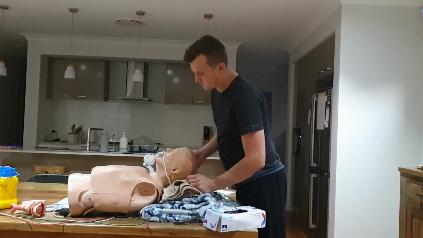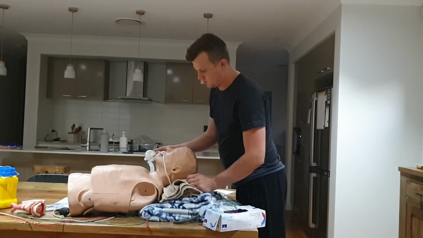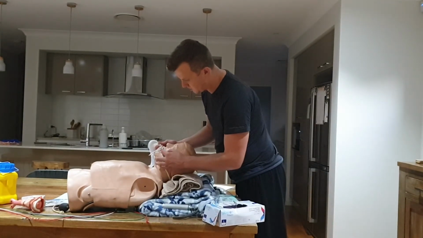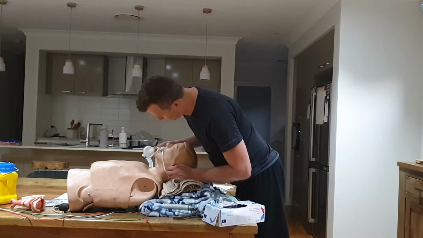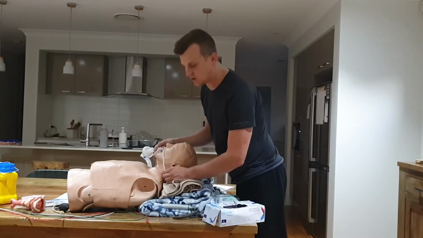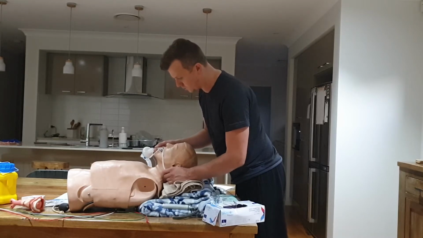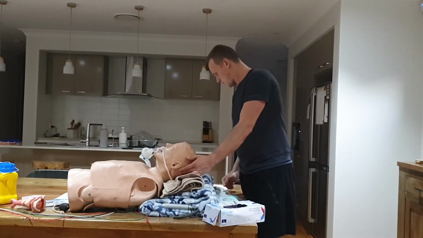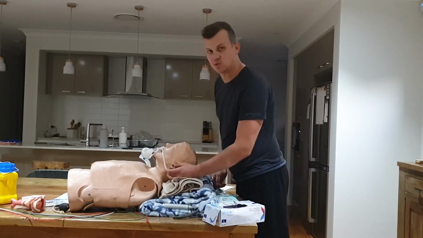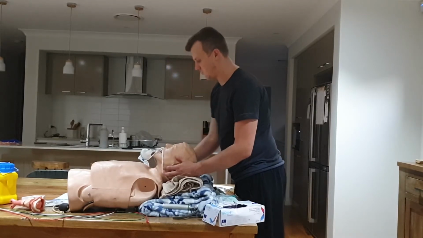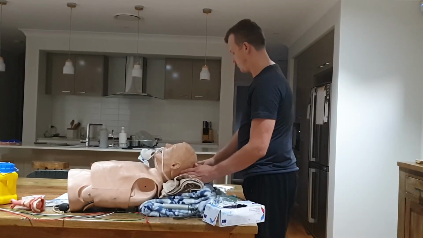Now with documentation for the tube, you want to document what size tube you used. Also, if you look at the side of the tube, it has markings there. And then you just want to mark either at the lips or at the teeth what centimetres the tube was placed at, and that you visualised it passing the cords. The other thing is how many attempts were made, if there was any cricoid pressure required, or any complications that may have arisen from it.